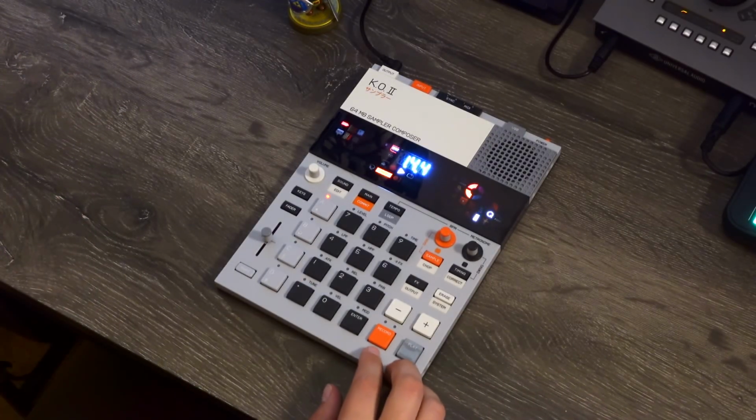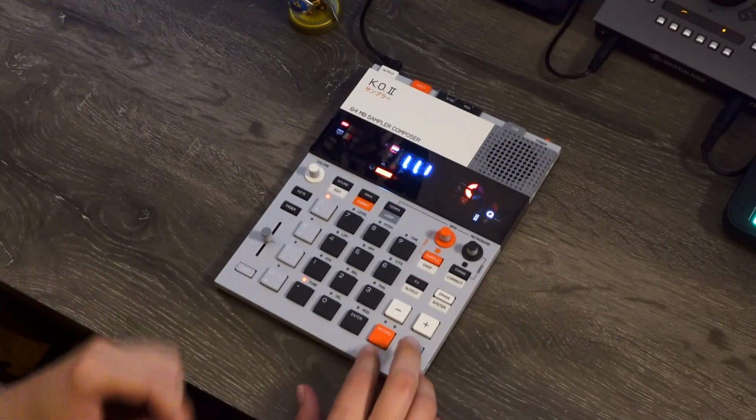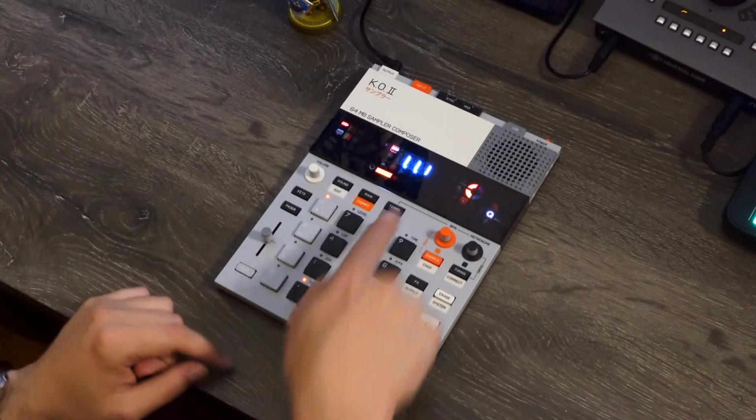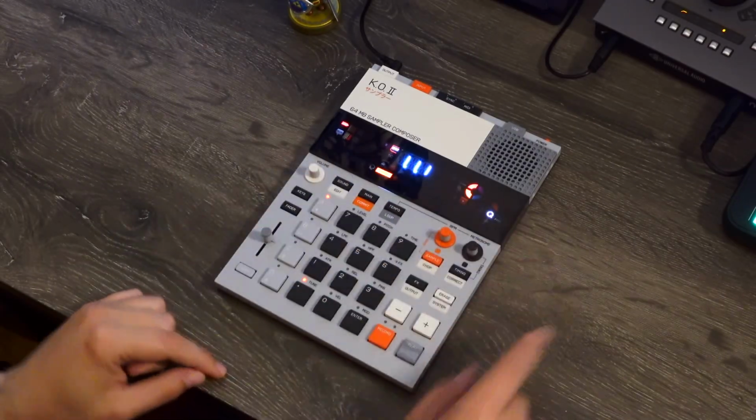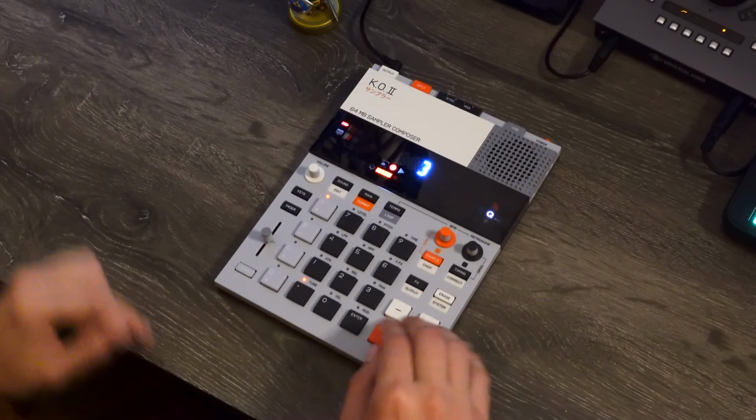Let's add some hi-hats and add a little bit of a groove here. We just prepare it again. So we start on bar 1 at the beginning, shift to prime it. We go 1, 2, 3, 4.